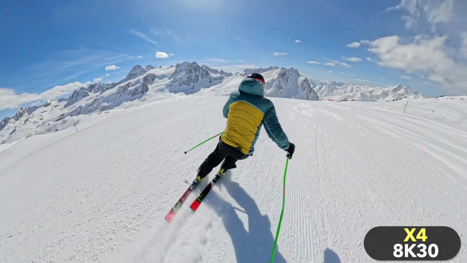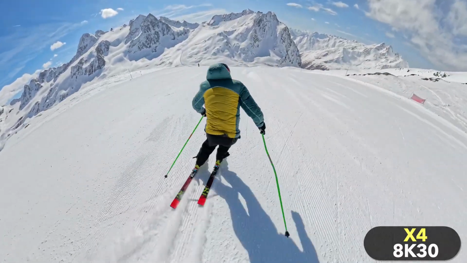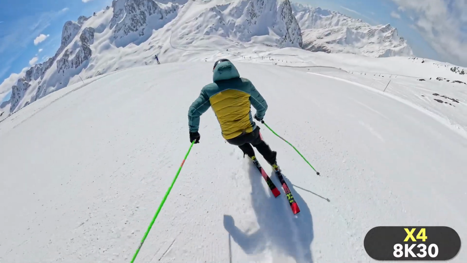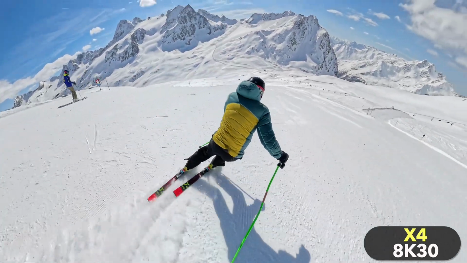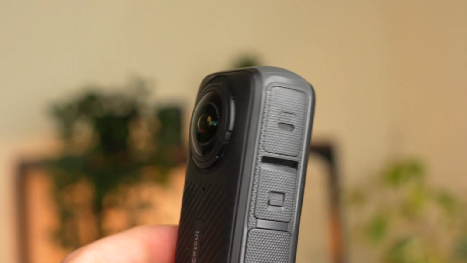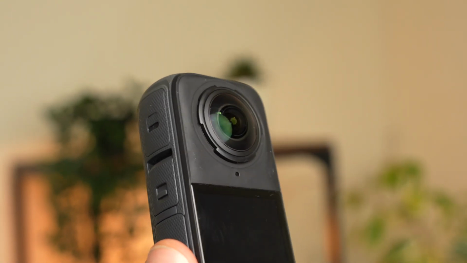While the GoPro Hero 13 is a classic action camera, the X4 is a 360 camera. Certainly the best 360 camera you can currently buy in the consumer segment. In contrast to the GoPro, the X4 actually has 2 cameras and 2 extremely wide lenses. The images from both cameras are then automatically merged to create a 360 image.